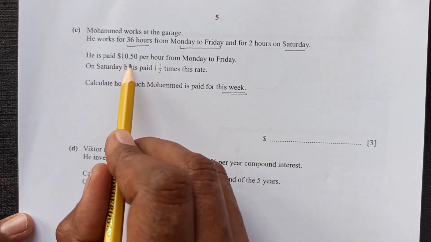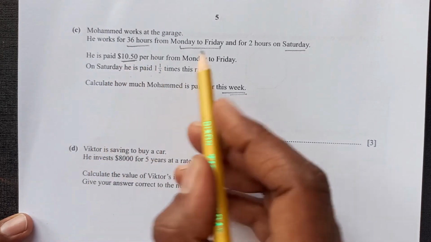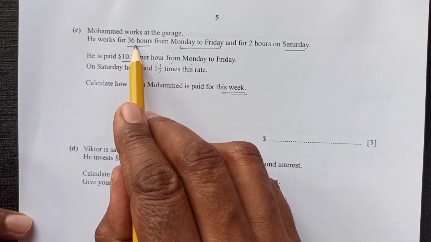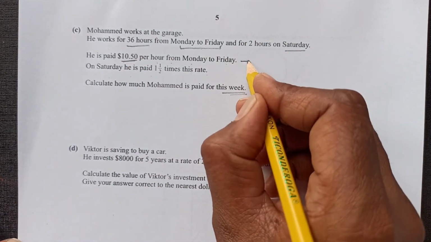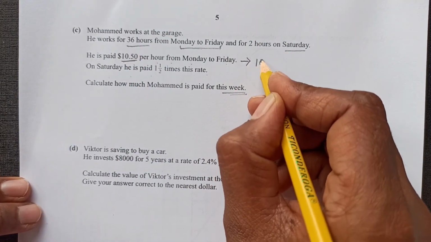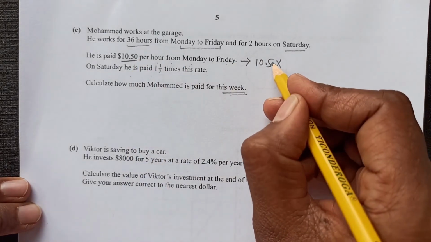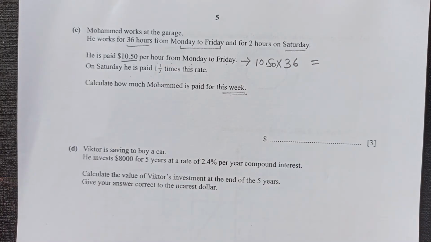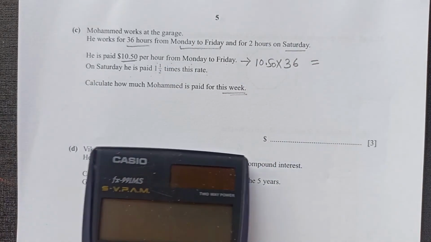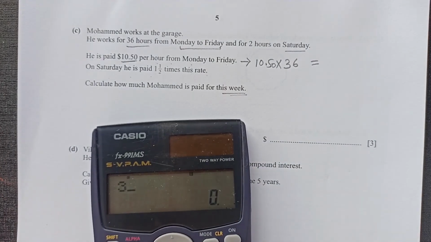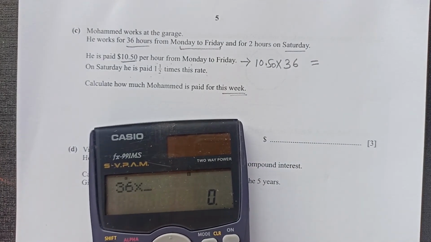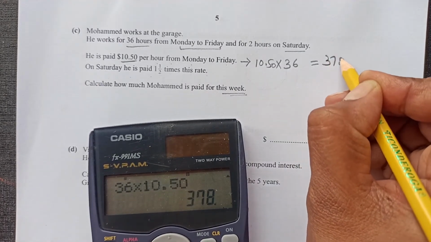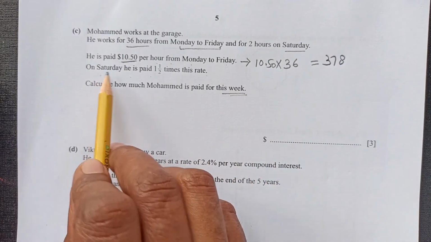So we have to calculate this one by one. He is paid $10.50 per hour from Monday to Friday, and he works 36 hours. So from Monday to Friday his earning is 10.50 times 36. Let's see how much this is. 36 times 10.5, so it is $378.